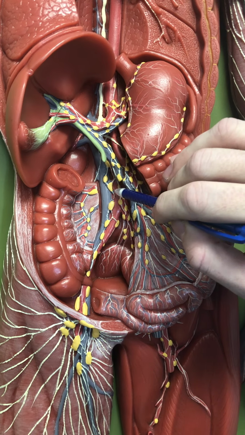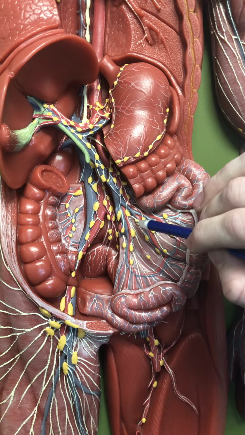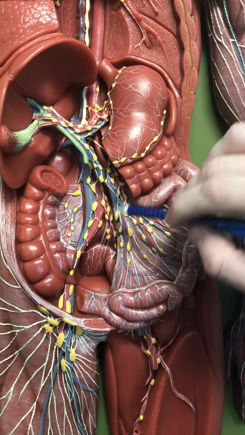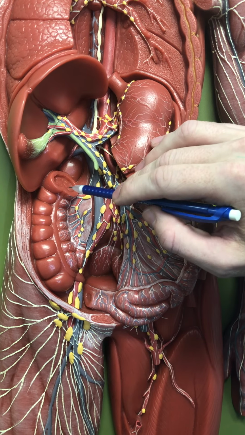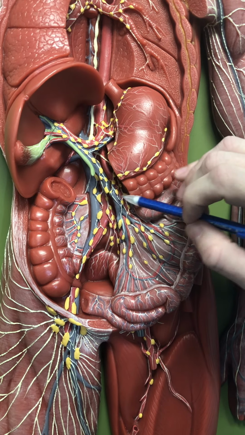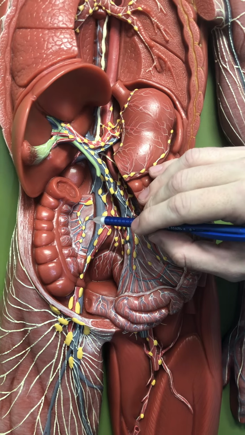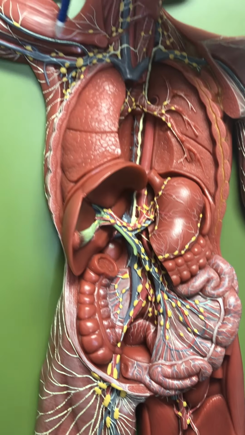These lymph nodes here are your intestinal lymph nodes. And they get rid of any pathogens that may have gotten into your system by having breached the walls of the intestines. So it gives us another layer of defense, okay?